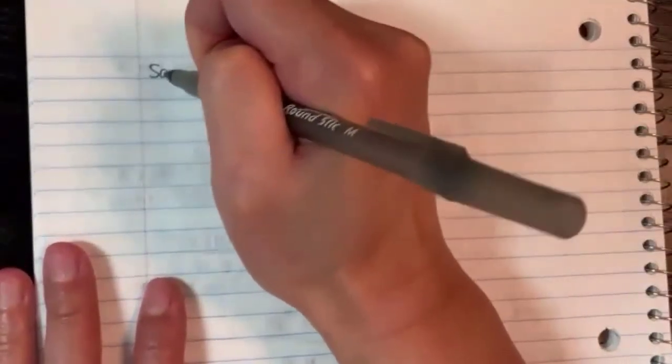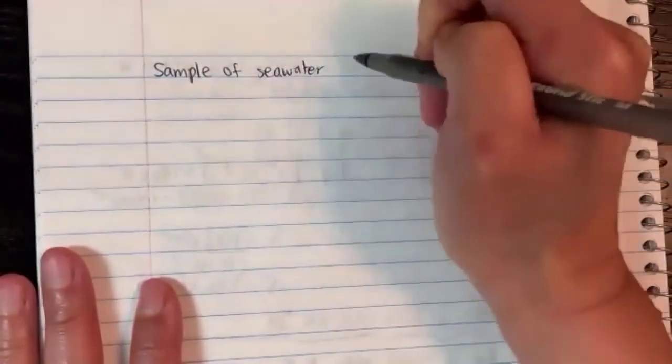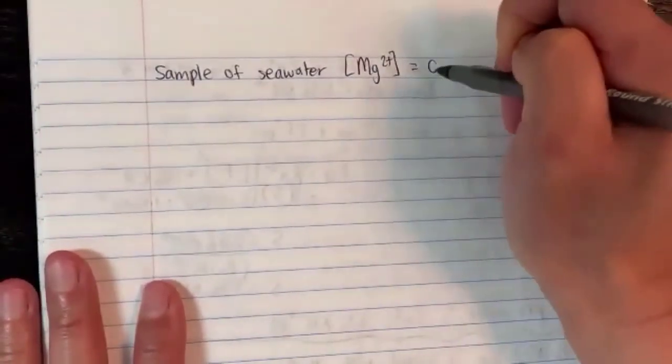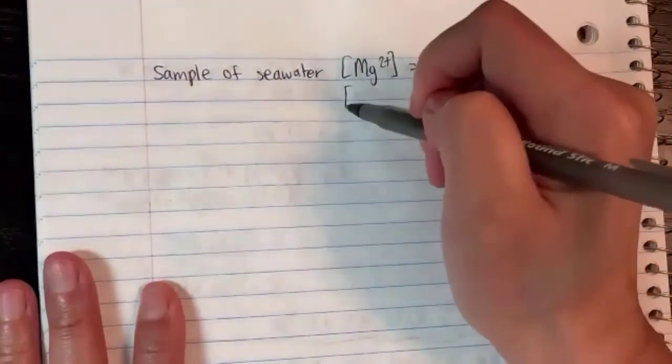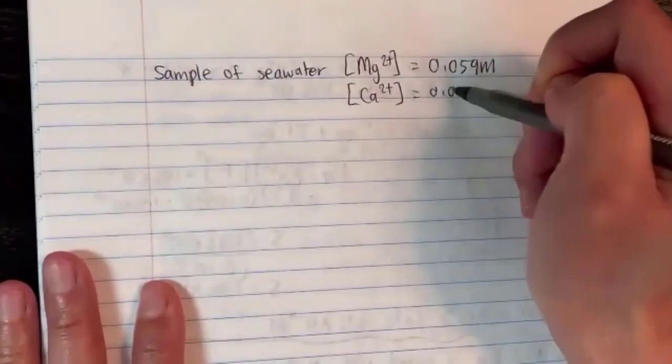So here's a sample of seawater. We have some molarity of ions here. I'll write it out. Sample of seawater. It has ions of magnesium, with a molarity of 0.059, and then another, calcium ion here, at 0.011.